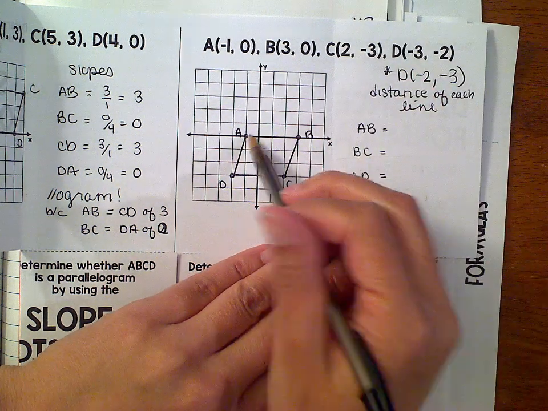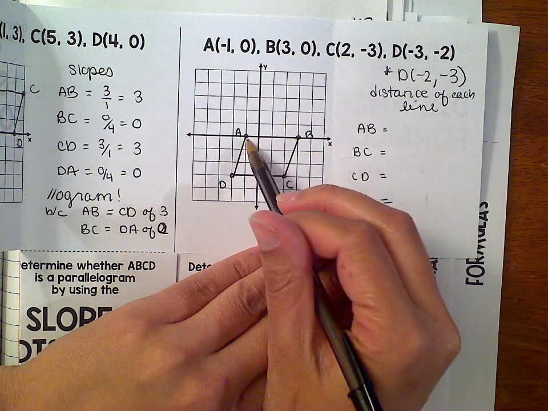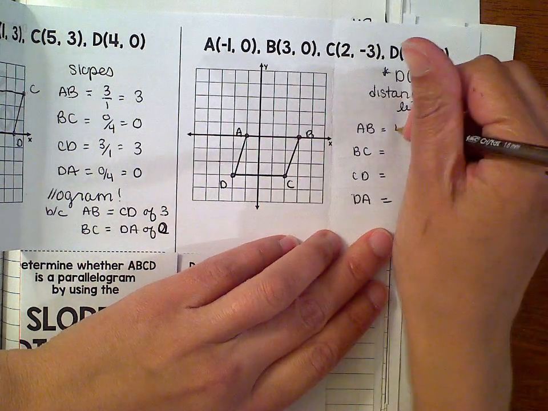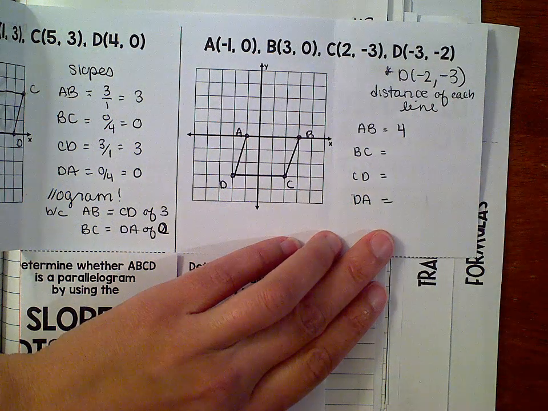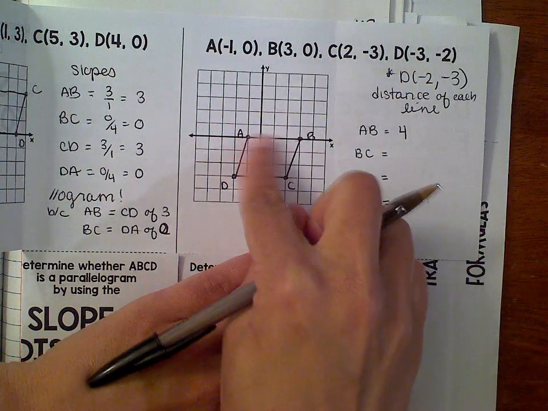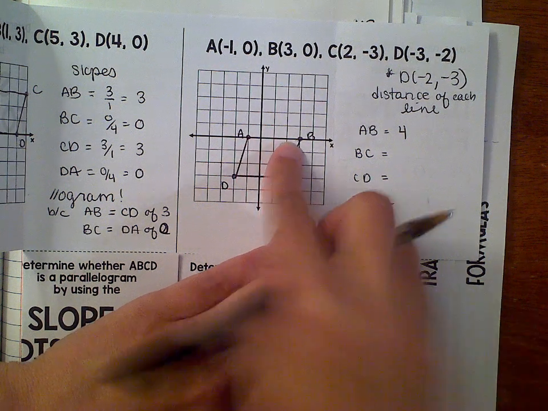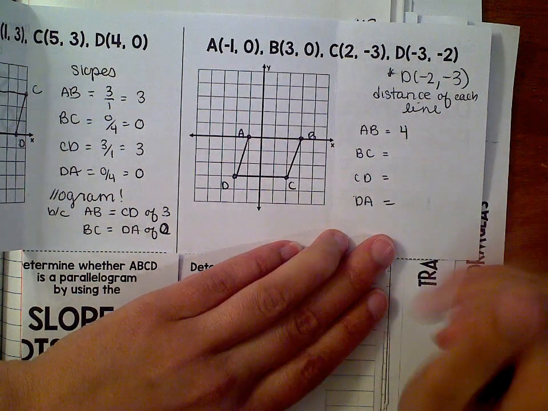So starting with AB, AB is just a flat horizontal line, so we can just count that it's 1, 2, 3, 4 long, so that's super nice. But if you think about rise run, it's rise 0, so 0 squared is 0, and it's 4 squared, so 16, but then square rooted, so 4, so it still works out.